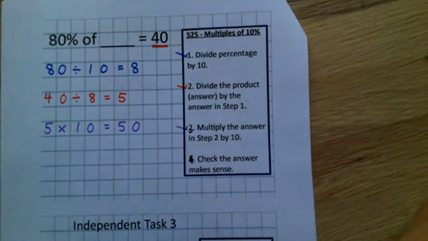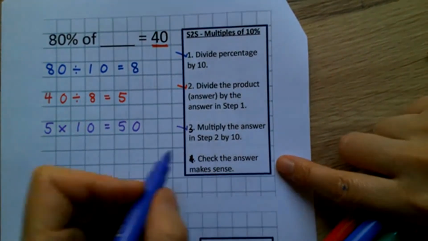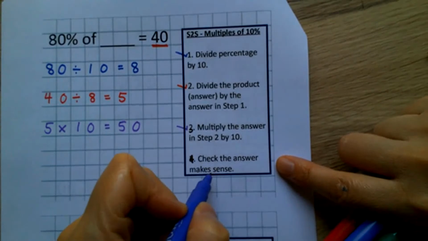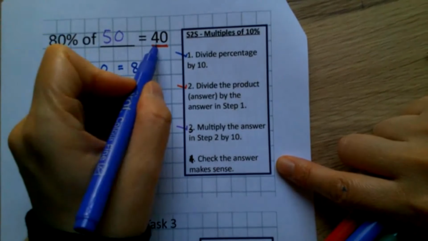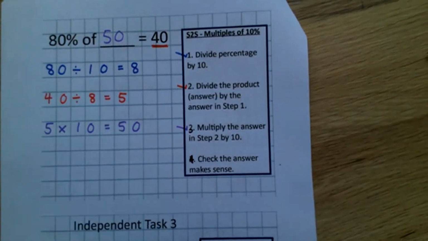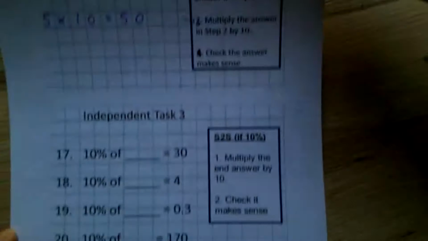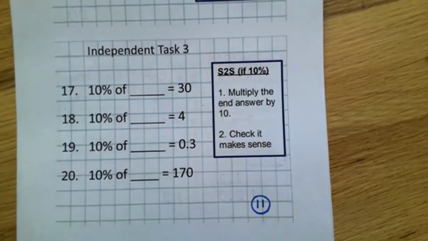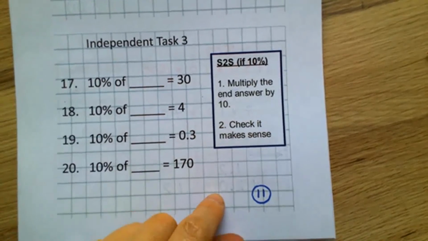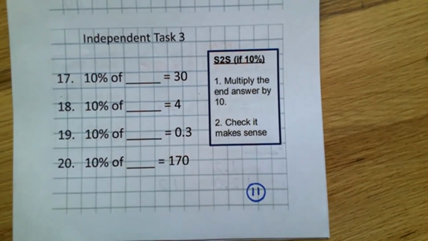And I'm going to make sure that my answer makes sense. So I need to remember that this number needs to be greater than the answer at the end, which it is. Okay, fantastic. So your turn. I would like you to complete these 4 questions, and when you've done that, continue for the next 4.